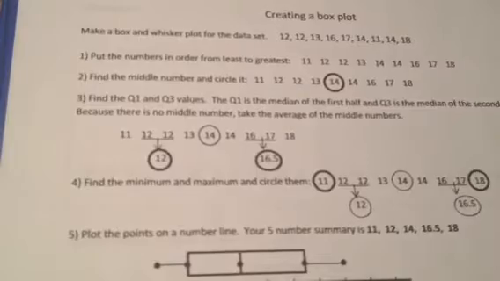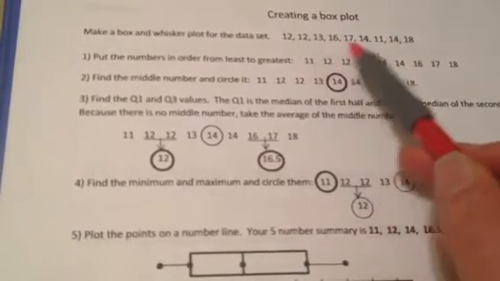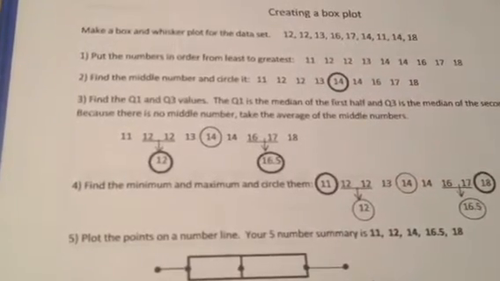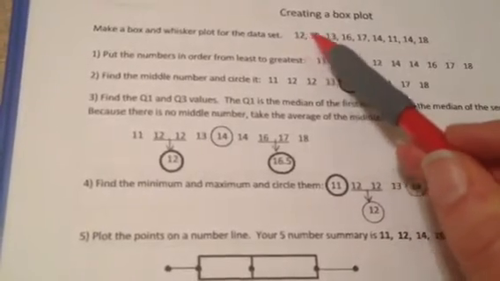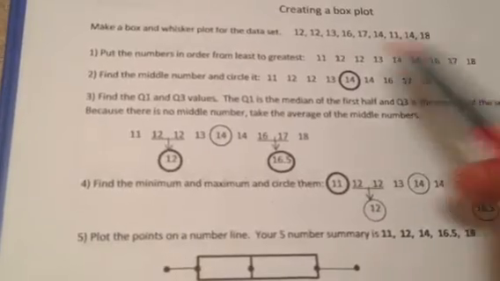So the first step is to put all your numbers in order from least to greatest. It helps if you cross them out as you put them in order. That way you don't miss any or repeat any that you don't need to. But you do want to repeat them if there's multiple of the same number. So that's why I have my two 12s and my two 14s.